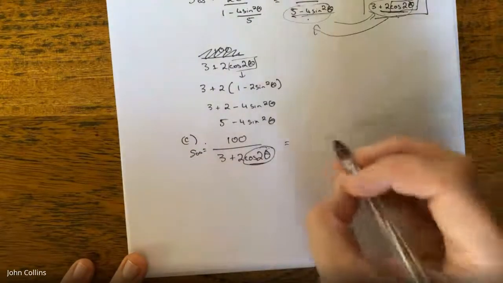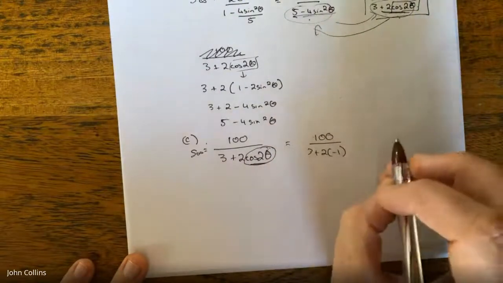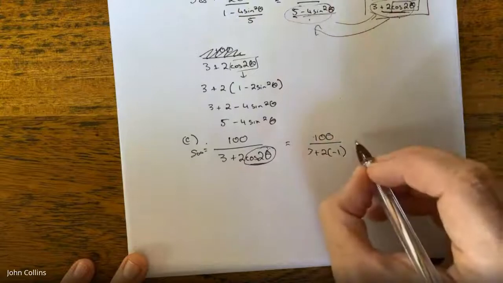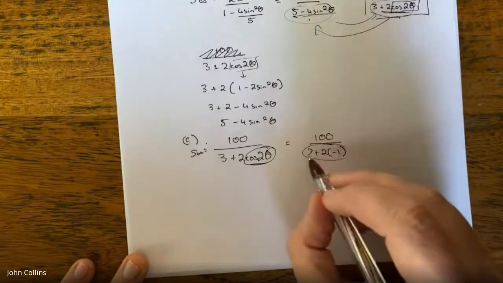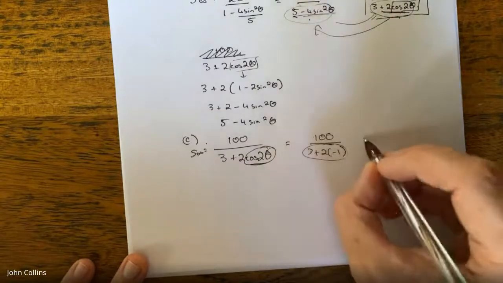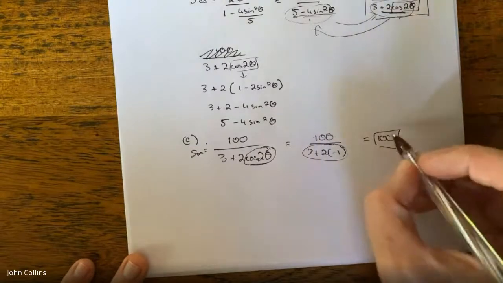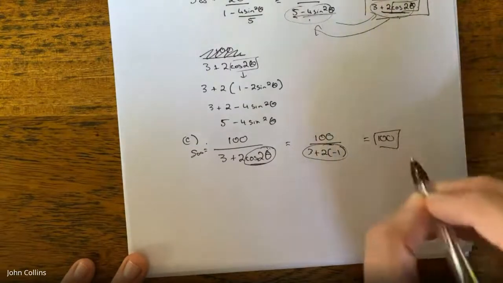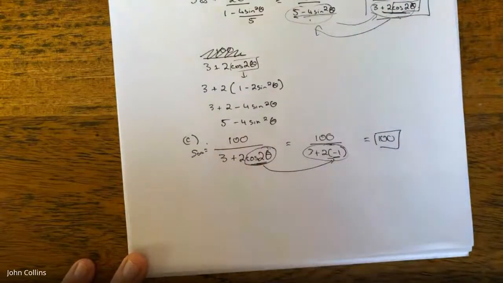So 3 plus 2 times -1. That's as small as that's going to get ratio-wise. So when we do that, that's 3 minus 2, which is 1. So that's 100. That is the greatest value it can be. All right, so that's the greatest value, but we need to then make that match up.